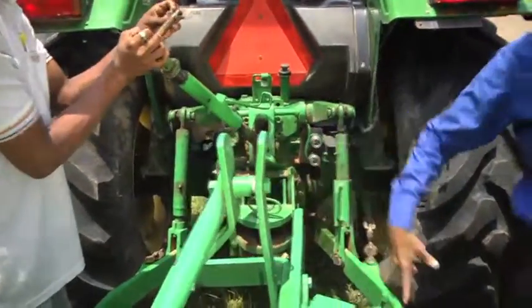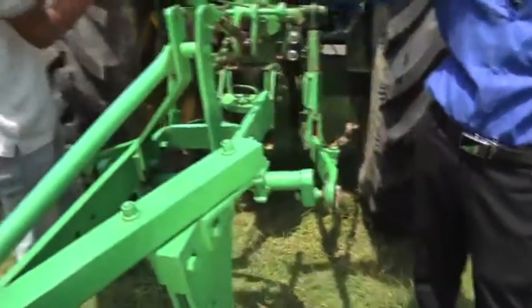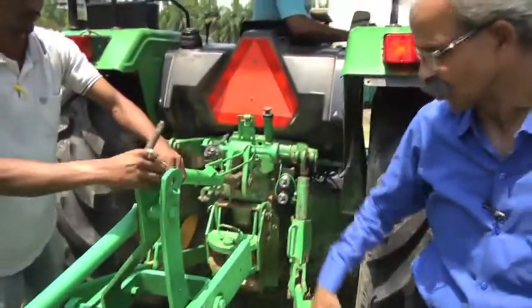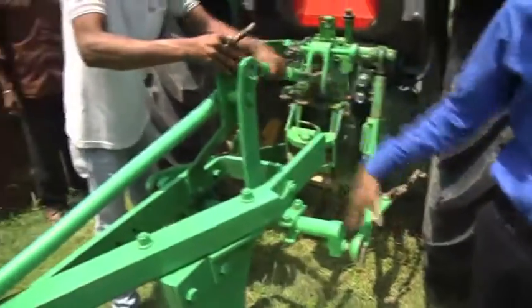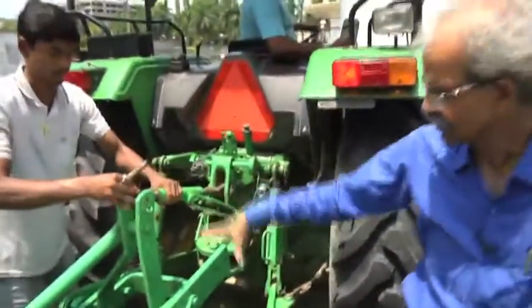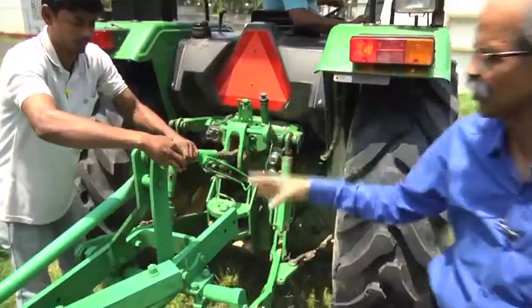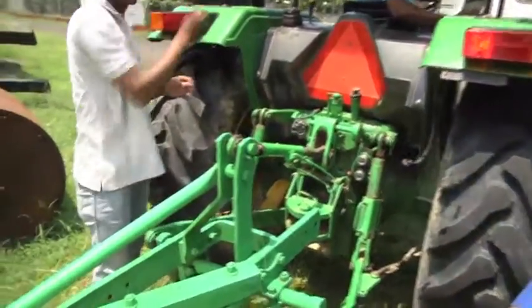Generally, the first two links are attached first, the lower links and then the top link. The problem is with these only. We generally put the right hand side one and then go to the left hand side, and once these two are made, the top link is easier to fix.